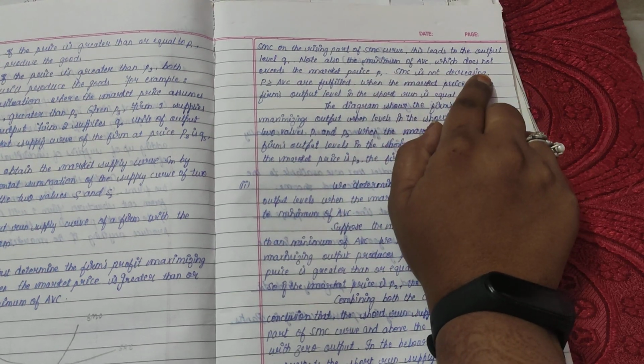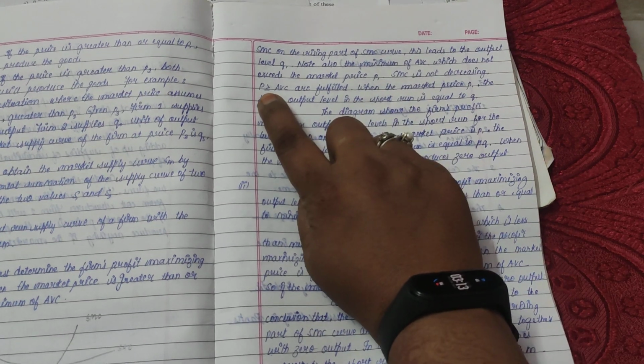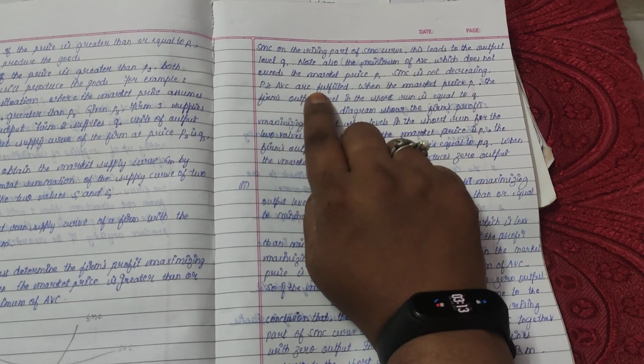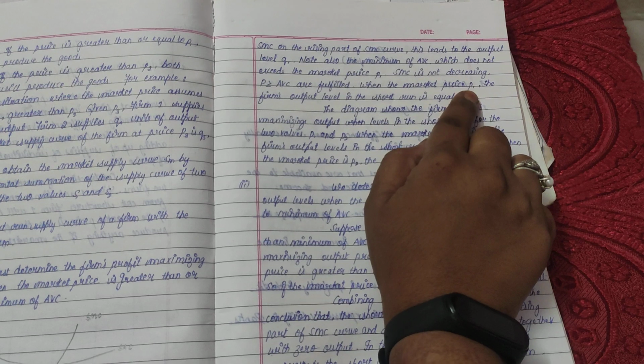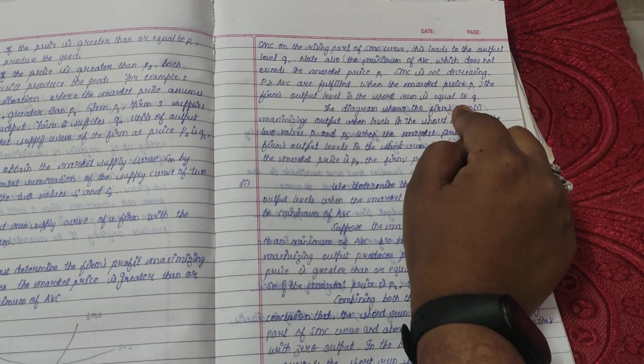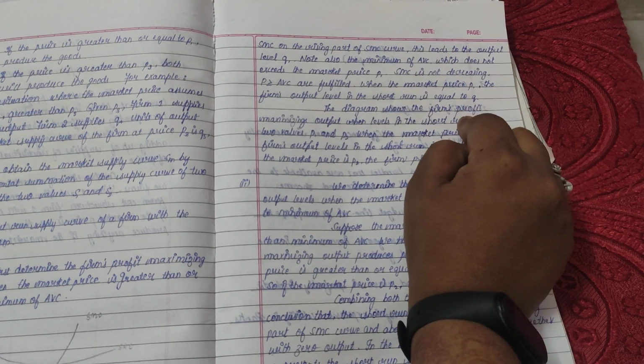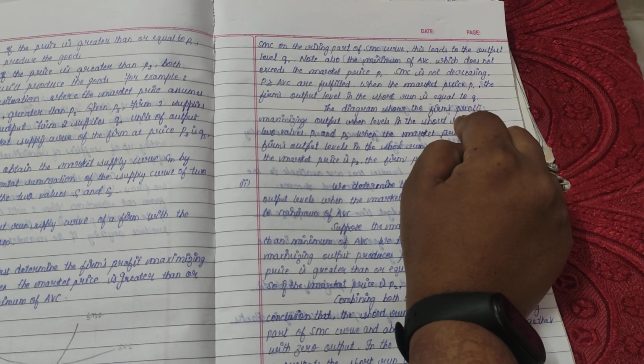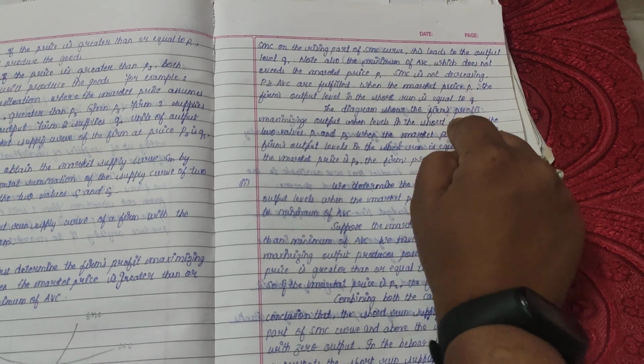SMC is not decreasing. P greater than or equal to AVC is fulfilled when the market price is P1, and the firm's output level in the short run is equal to Q1. Okay, SMC.